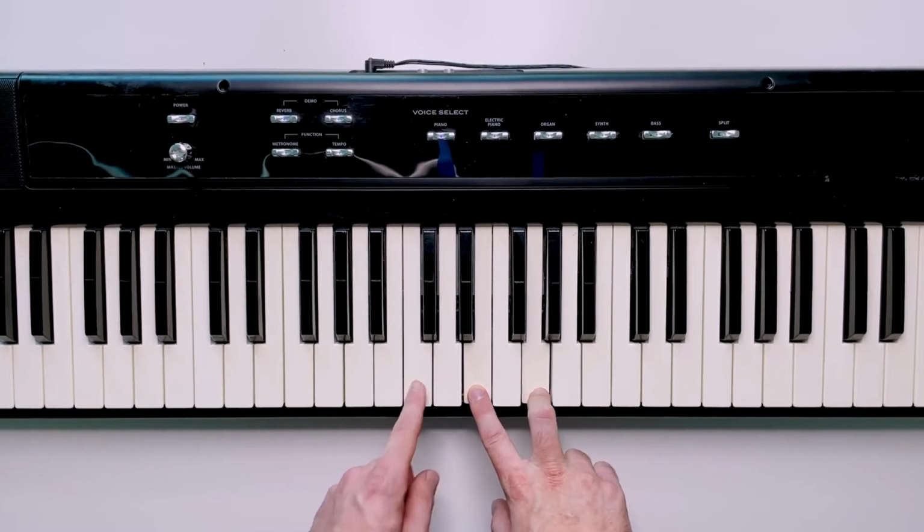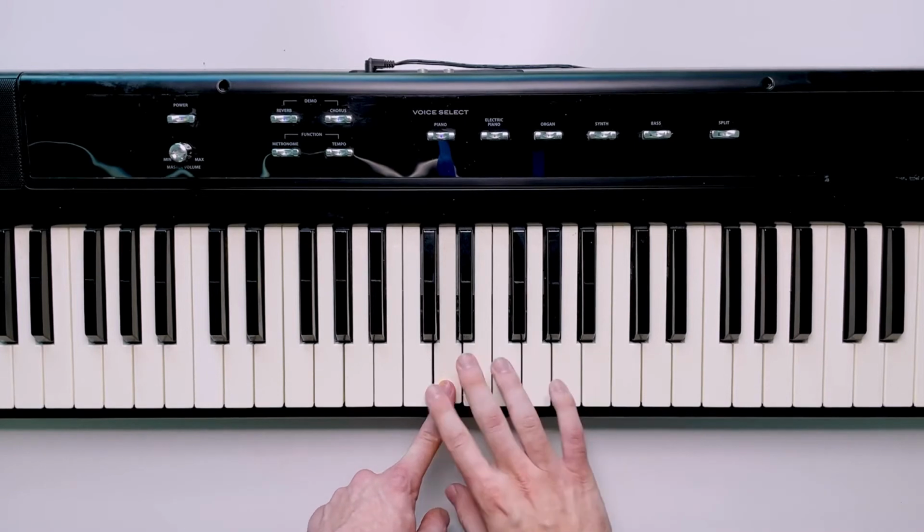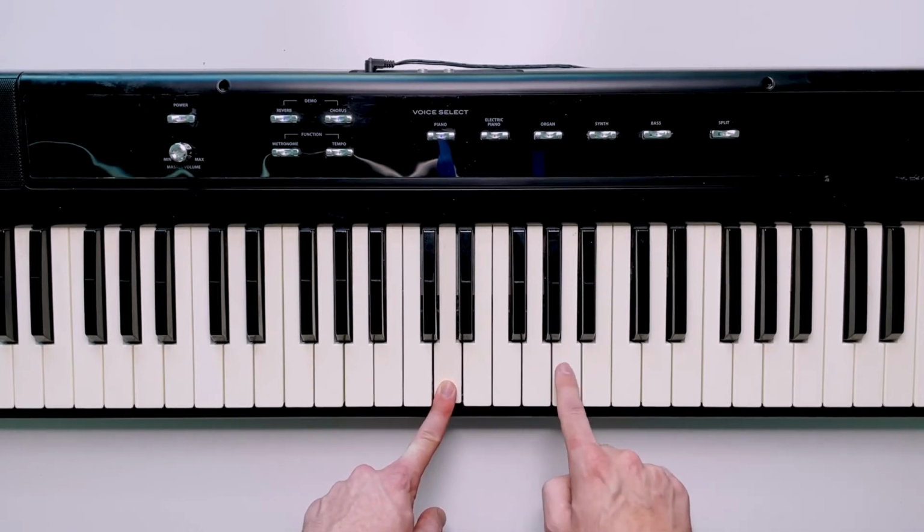We started on C. Let's go to D. So D is in the C major scale. Using the notes from the major scale, let's find the D chord in the C major scale. So we have play a note, skip a note, play a note, skip a note, play a note.